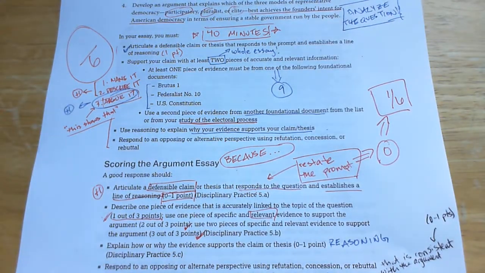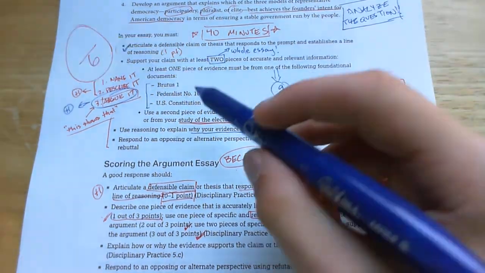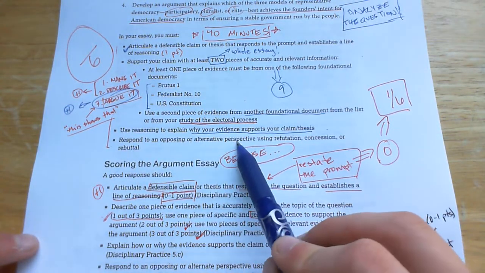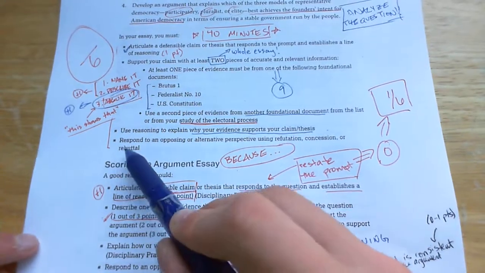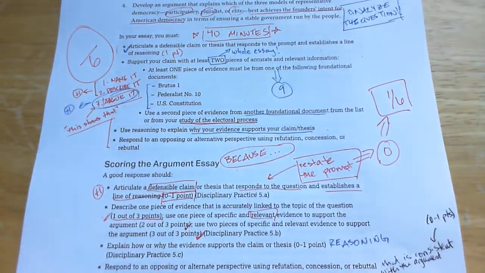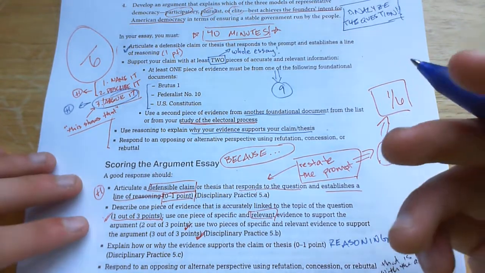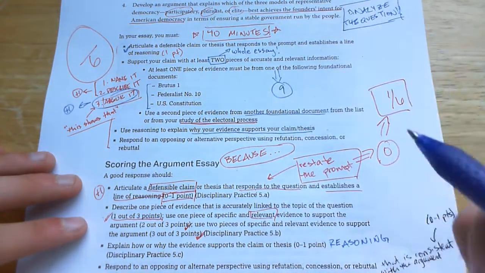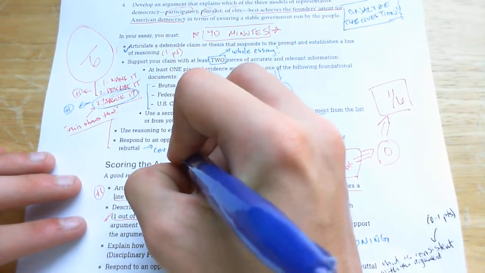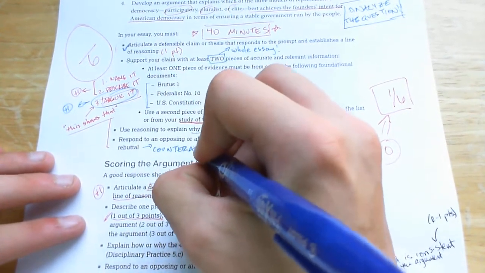And then finally, in order to get a maximum score, you have to respond to an opposing or alternative perspective using refutation, concession, or rebuttal. Now, this probably means a bunch of gobbledygook that doesn't make sense to you, and guess what? It doesn't make sense to me either. But what I can make out of it is that this is your counter-argument.